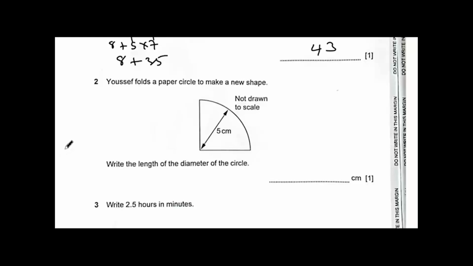Yusuf folds a paper circle to make a new shape. Okay, so write the length of the diameter of the circle. So this is just a quarter of the circle. So you are going to have the same thing at the front here. So the one that will be vertically opposite to this will be of the same length as 5 centimeters, and the circle will pass through this place.